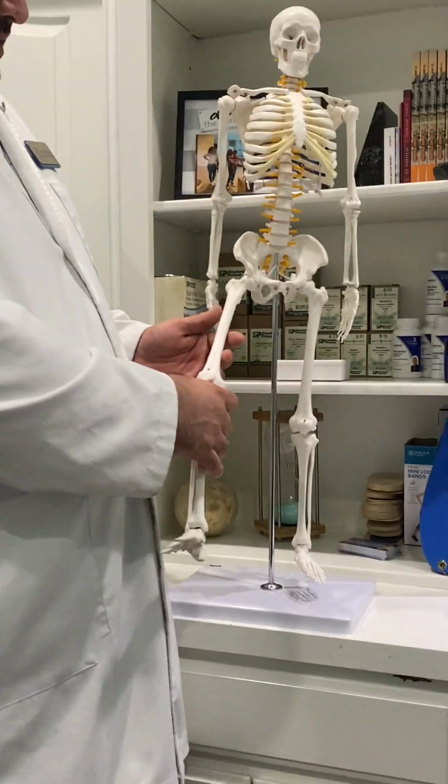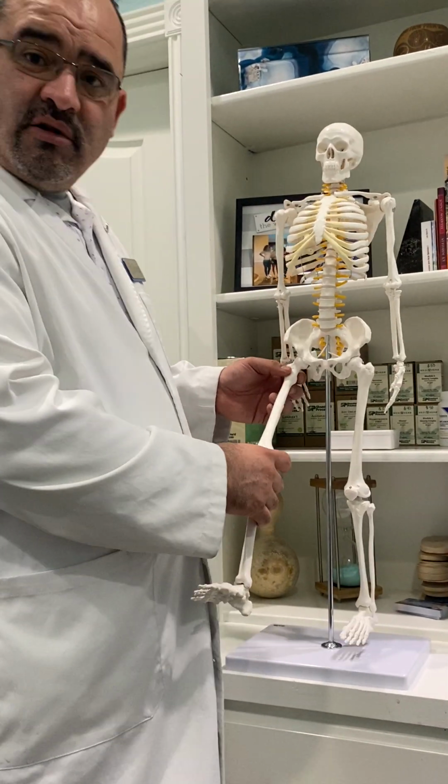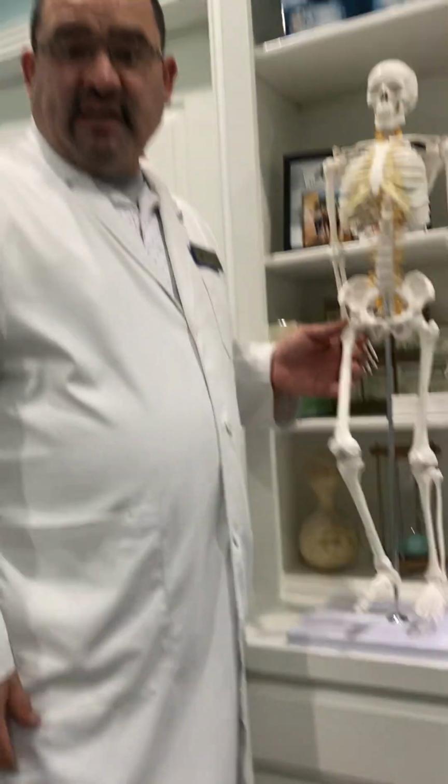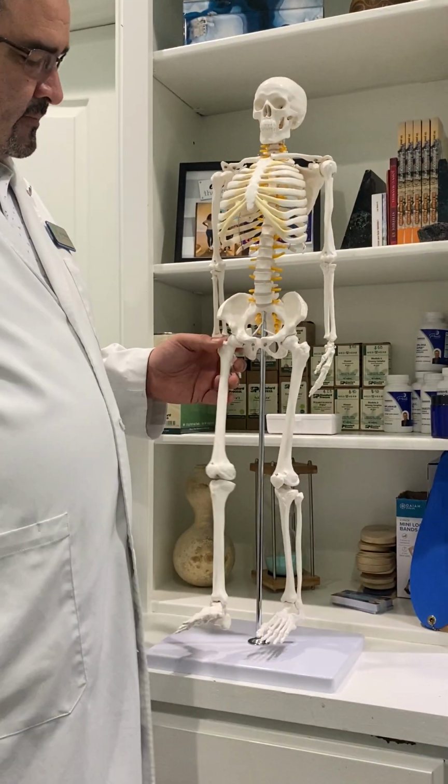Okay. Next here we have a long bone. This is called the femur. This is the longest bone of the body. And if needed, we usually take x-rays, A to P and lateral, two views.